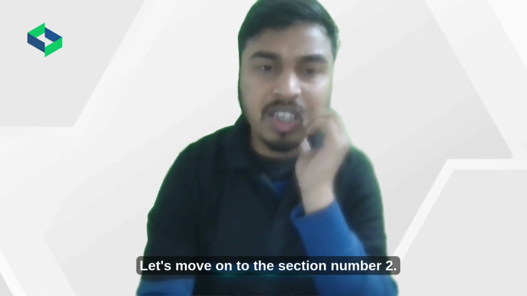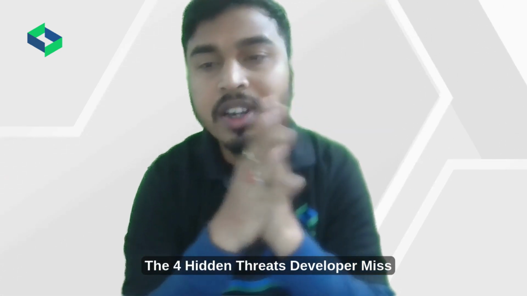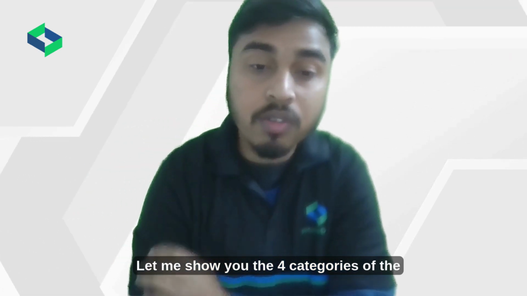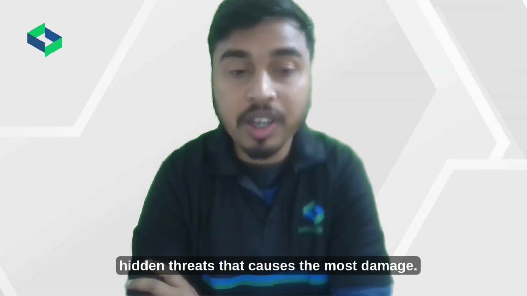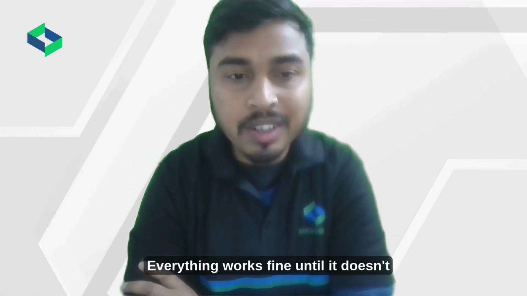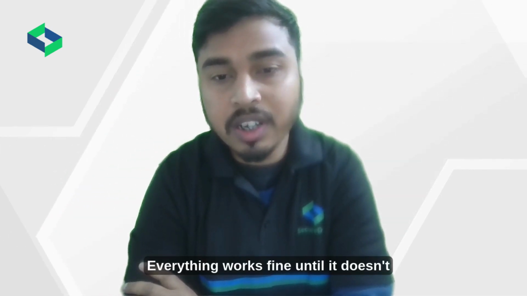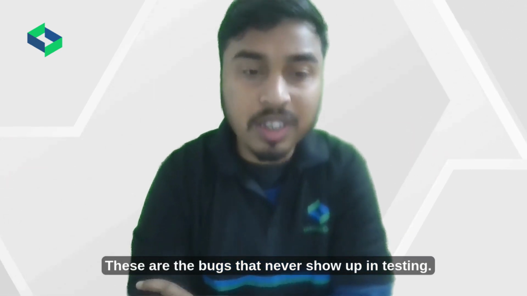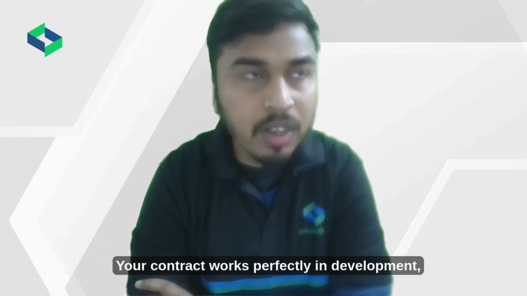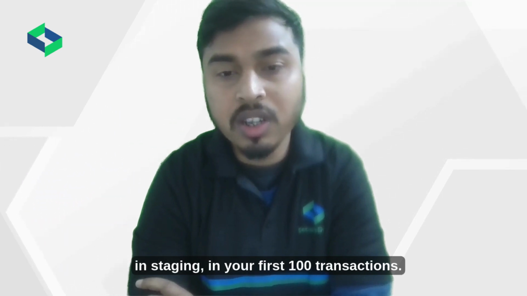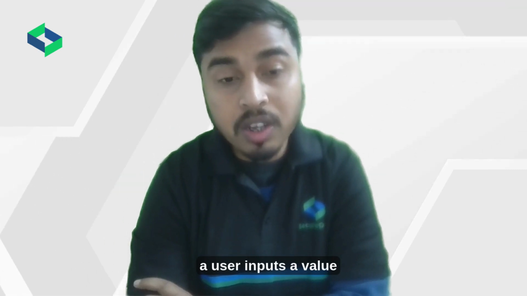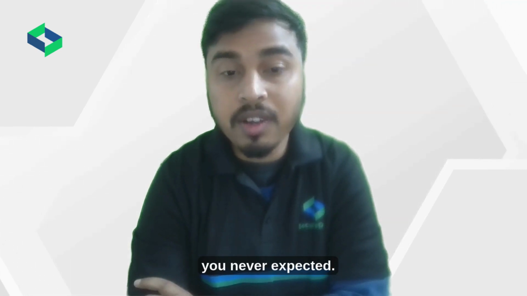Let's move on to section number 2, the 4 hidden threats developers miss. Let me show you the 4 categories of hidden threats that cause the most damage. Number 1, the "everything works fine until it doesn't" threat. These are the bugs that never show up in testing. Your contract works perfectly in development, in staging, in your first 100 transactions. Then one day, a user inputs a value you never expected.